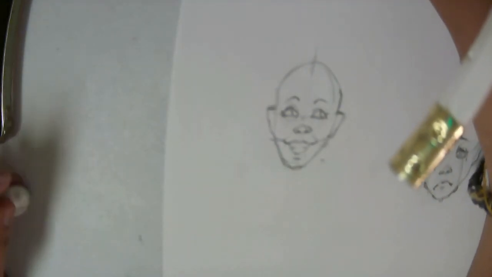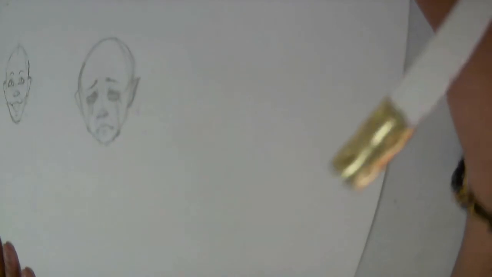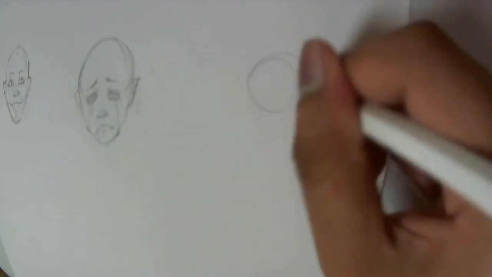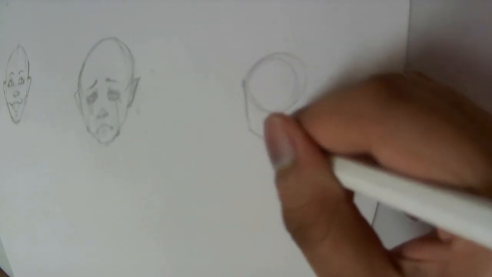All right, now I'm going to quickly go over angry because I feel like angry and sad are 2 very different things, and that angry takes up a lot of your facial emotions. So we're going to go over that really quickly. So draw the face, right?